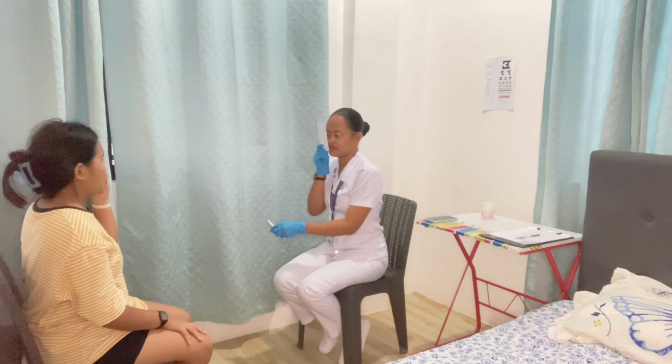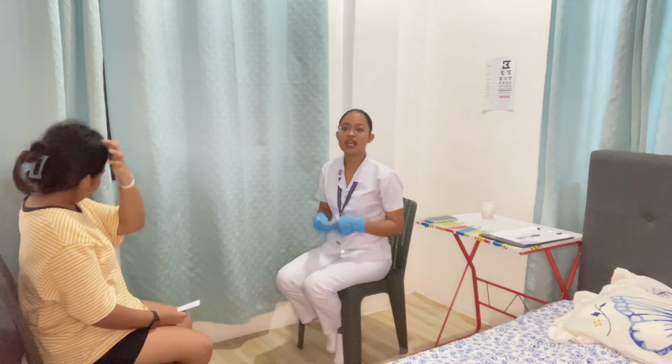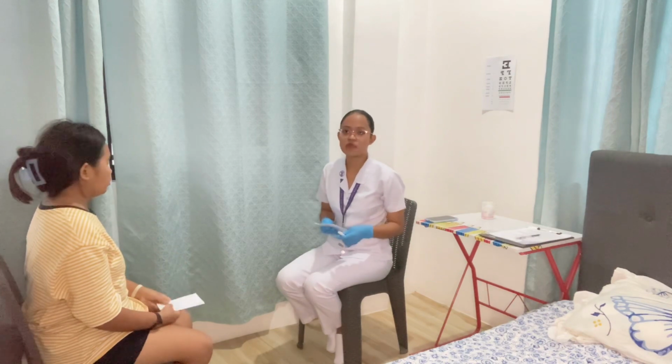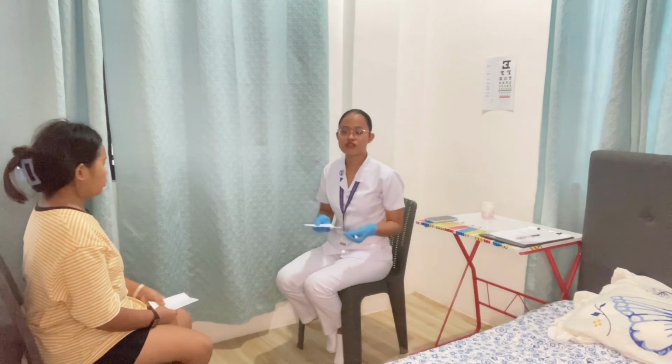Good. So now I will just repeat the steps for the other eye and reverse the process. So this will allow me to compare and contrast the results for each eye.